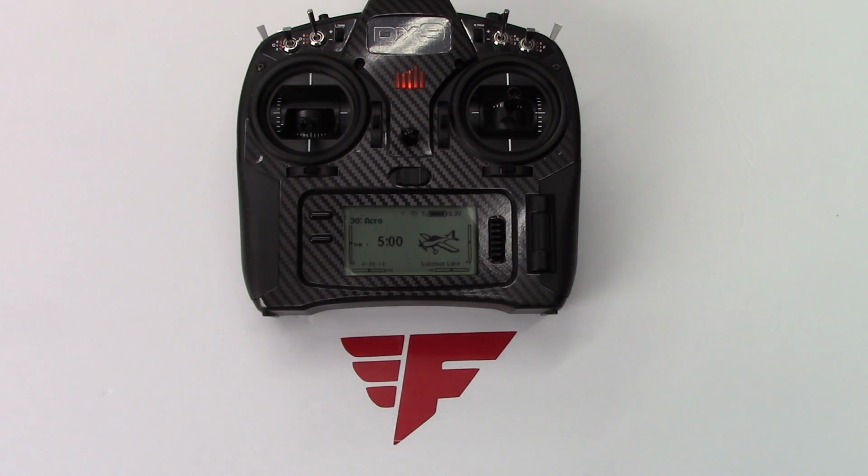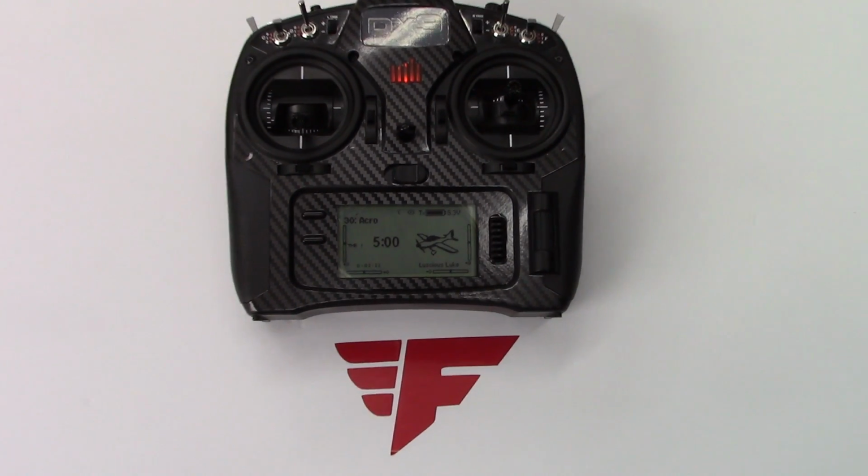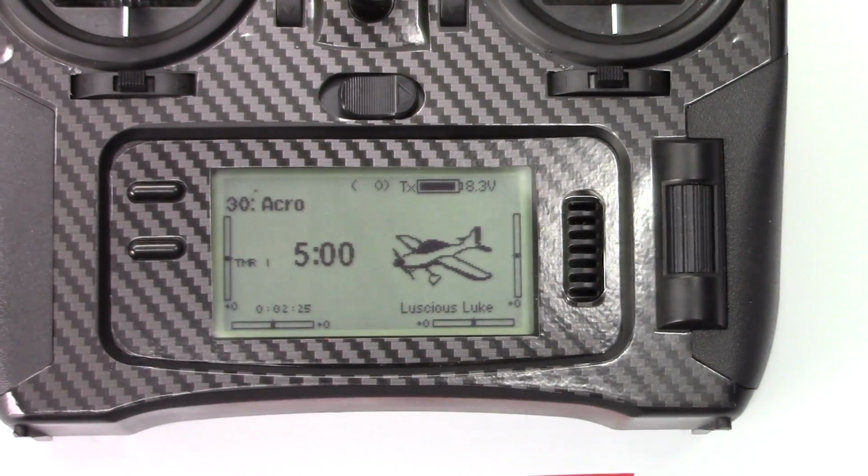Let's take a look. Here we have a standard DX9. This is actually the black edition, but as far as programming goes, it's all the same. The DX6 is going to be identical too. Let's go ahead and zoom in and take a look at the screen.